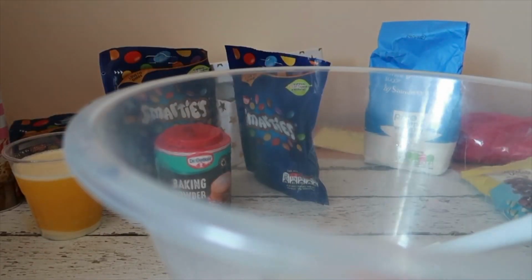Okay, so first whisk 2 eggs, add them to a mixing bowl, and to the 2 eggs you need to add 1 cup of melted butter.